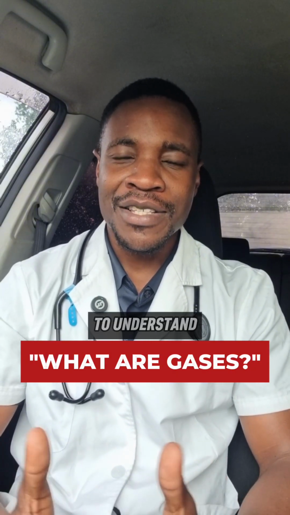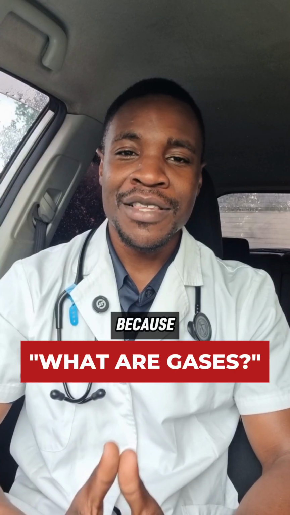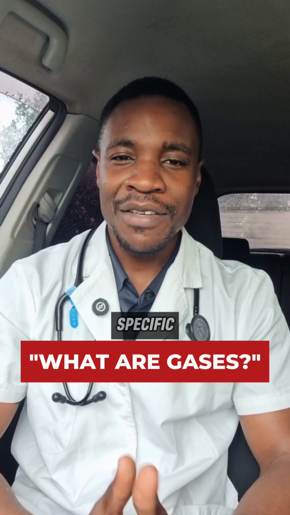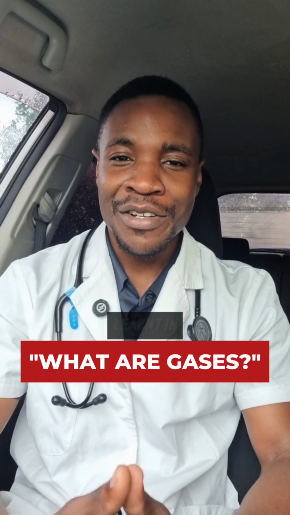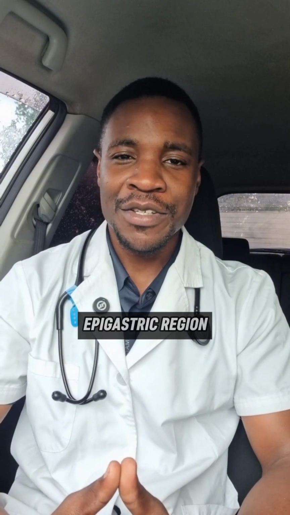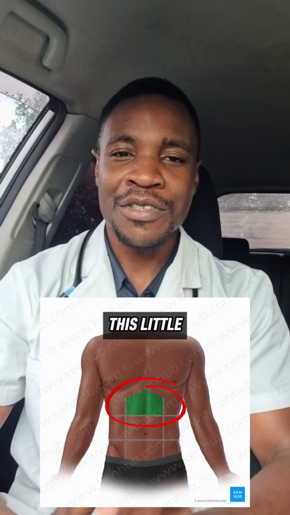So let's just get to understand what really gases are, because these people come to the hospital with a specific set of symptoms, which is very characteristic of something that we've learned in medical school. Many patients will come with pain in the epigastric region. Now, let's look at this photo. The epigastric region is this little circle right here.